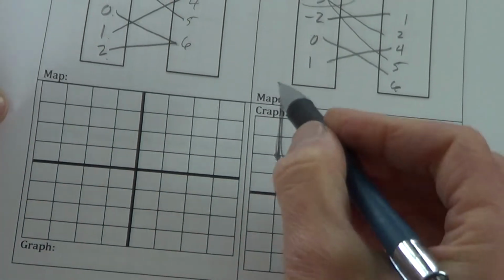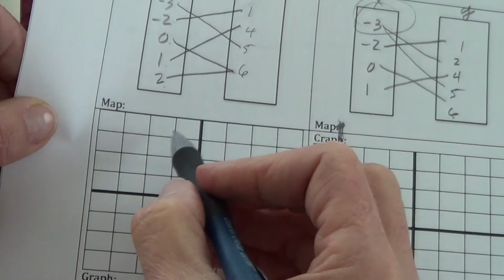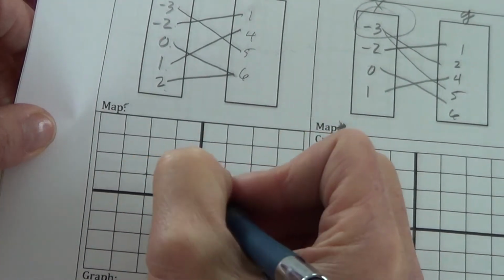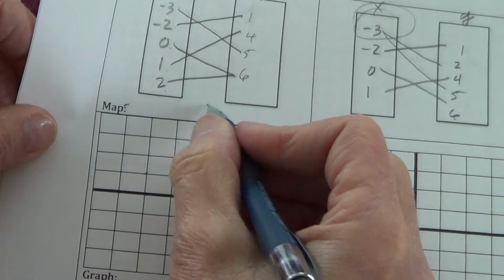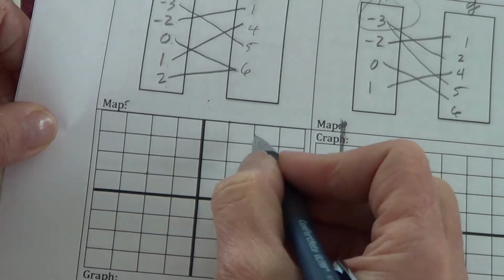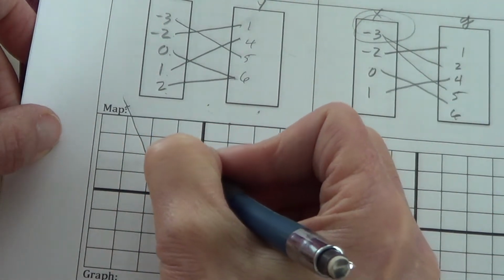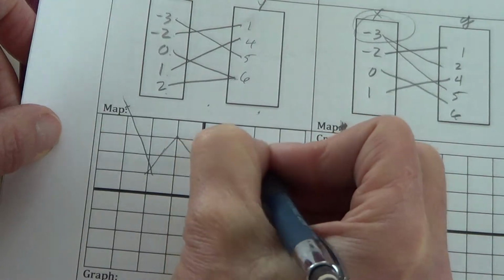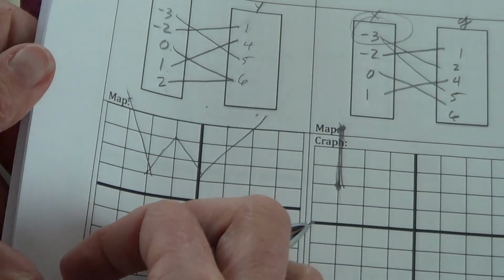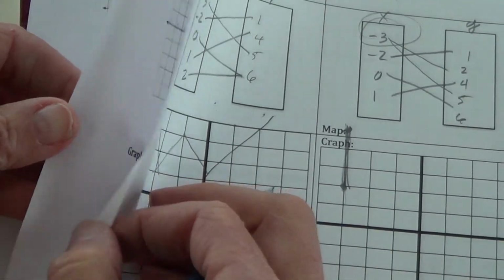A function cannot have 2 points on the same vertical line. So when this one is graphed out, it would be like this. Sorry, I didn't really look down at my graph when I chose these points. But as you can see, it goes something like that. So there's never a line where the vertical line touches 2 points at one time. Okay?